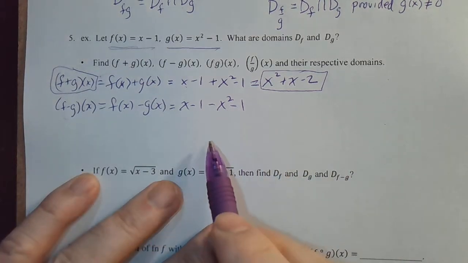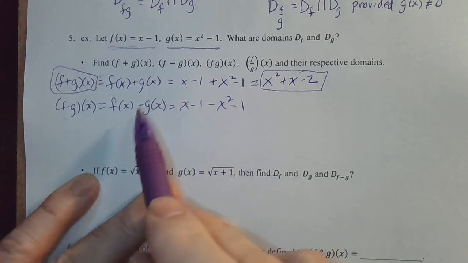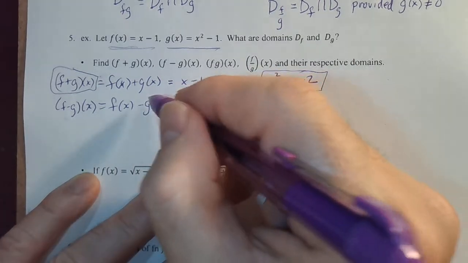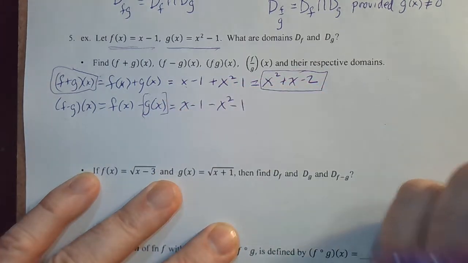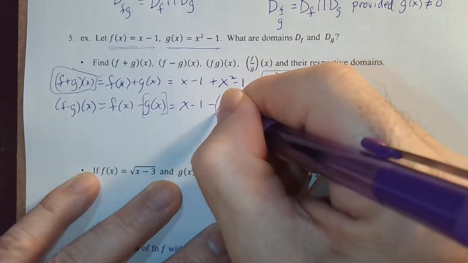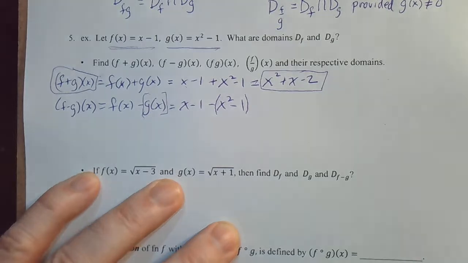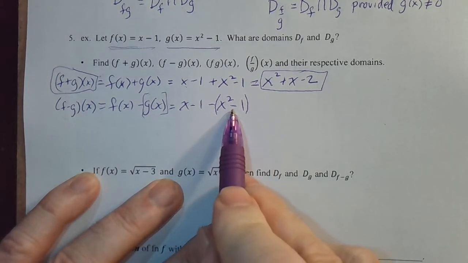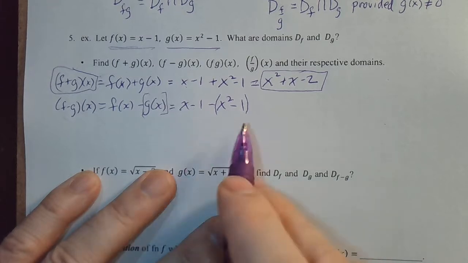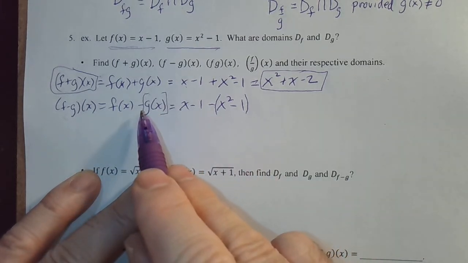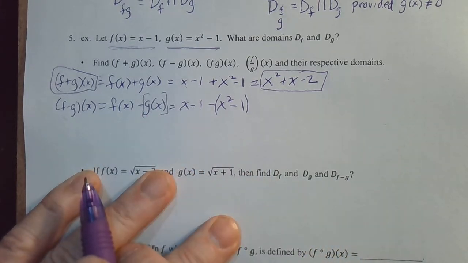Well, what did I leave out? It's f of x minus g of x, minus that whole function. So I have to put parentheses around g of x. I would have got one of those signs incorrect and I would have got the wrong answer. So make sure you put parentheses around this right function because there's a minus sign in front of it.